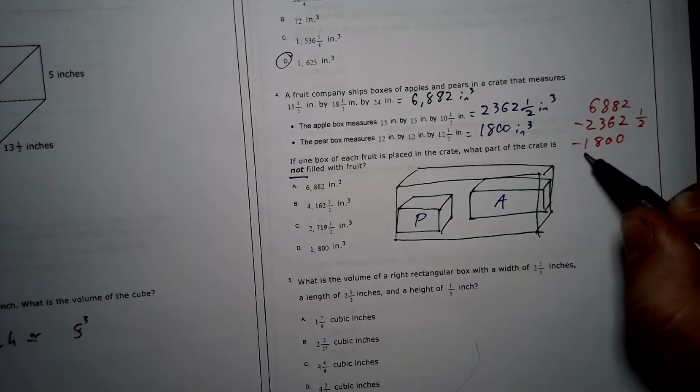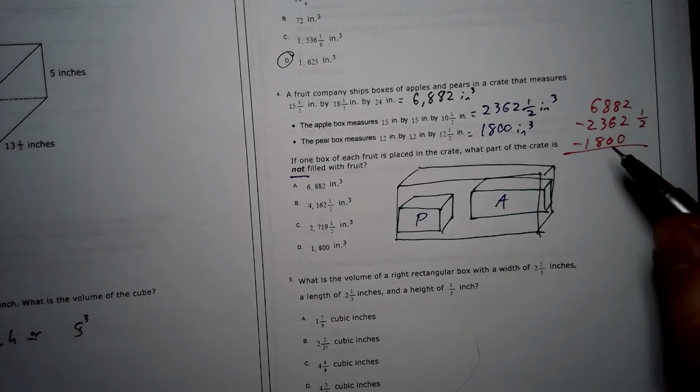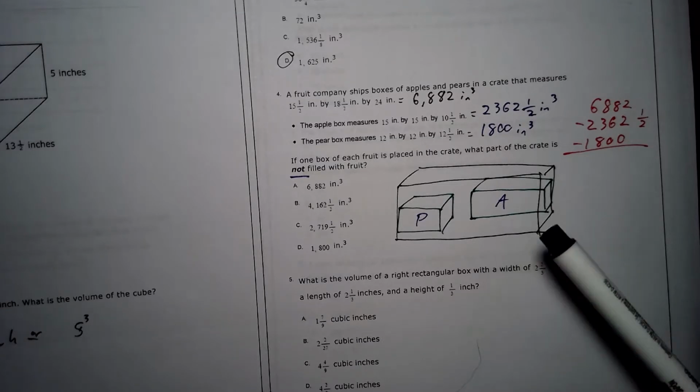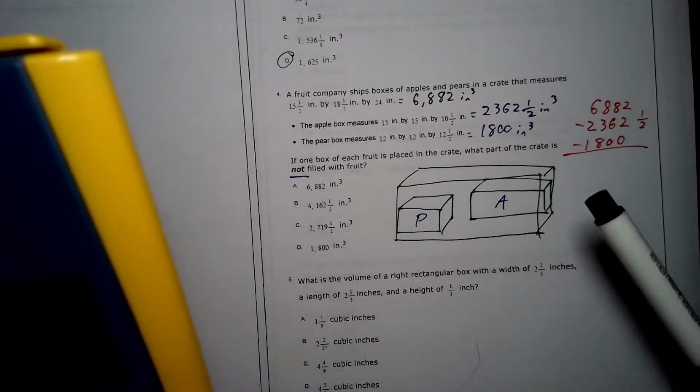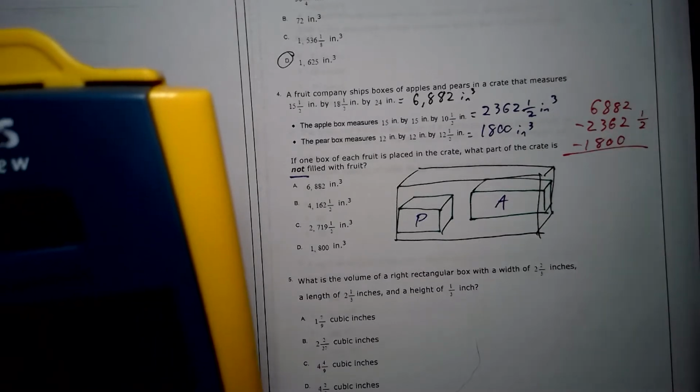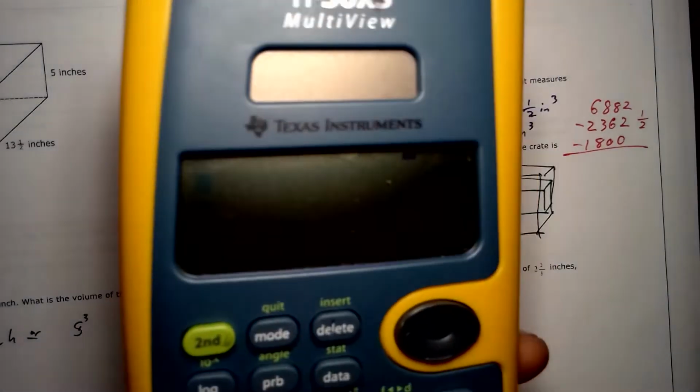Because these two boxes are going to be taking up space containing fruit, and we want to know how much space is not going to be occupied by fruit. The reason a company might want to know this is so that they know how much bubble wrap or how much packaging material they need to put in order to protect their product as they're shipping.